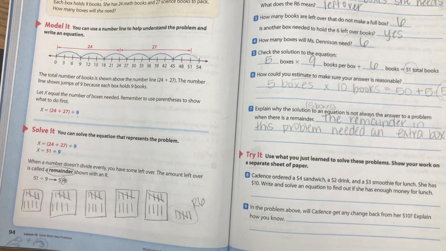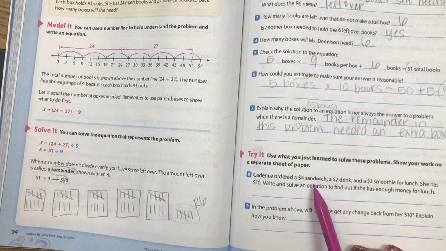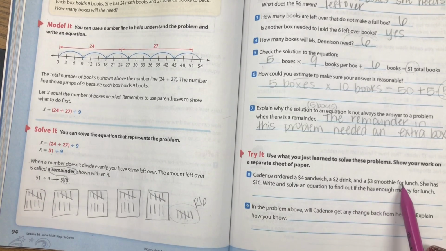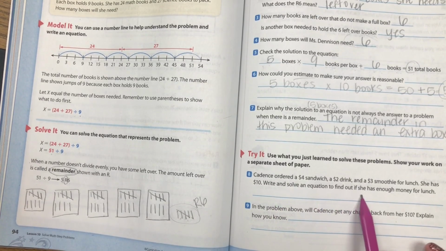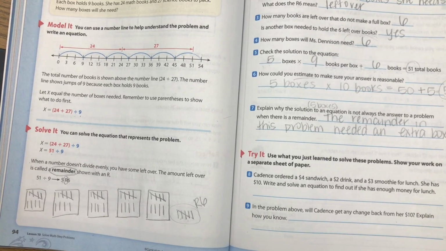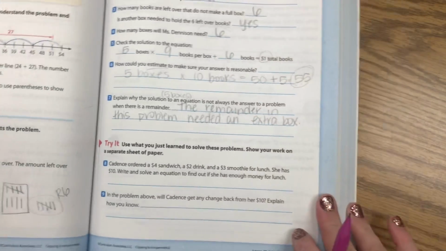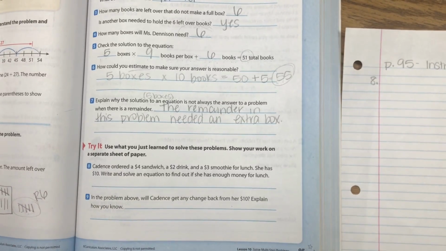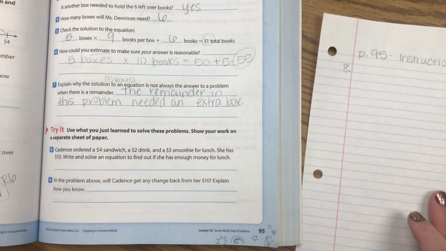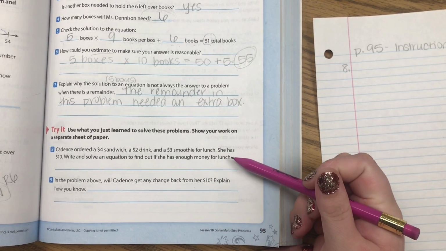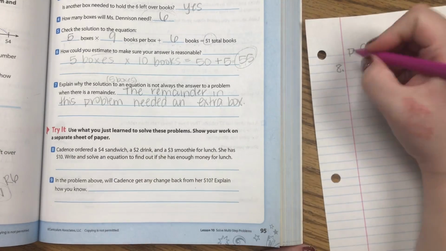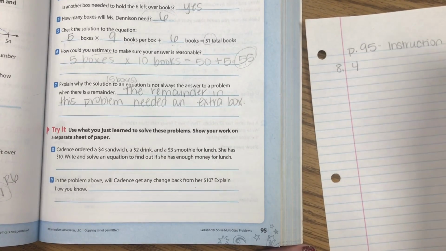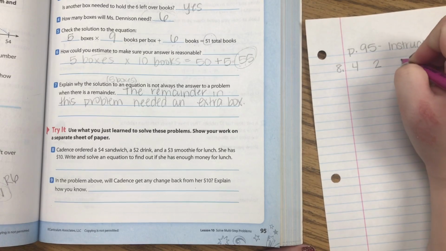All right, number 8. Cadence ordered a $4 sandwich and a $2 drink and a $3 smoothie for lunch. She has $10. Write and solve an equation to find out if she has enough money for lunch. Uh-oh. All right, let's make sure Cadence has enough money for lunch. I'm going to scoot this over so I can put this here. All right. Does Cadence have enough money? I'm going to write an equation. She ordered a $4 sandwich, a $2 drink, and a $3 smoothie.